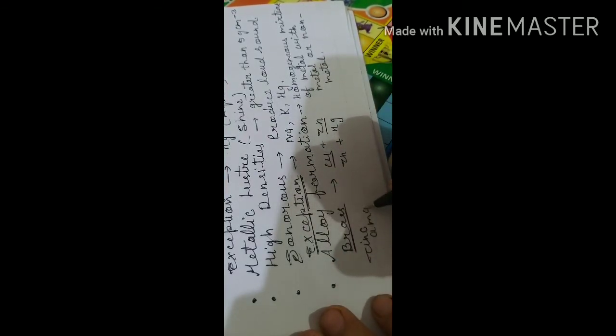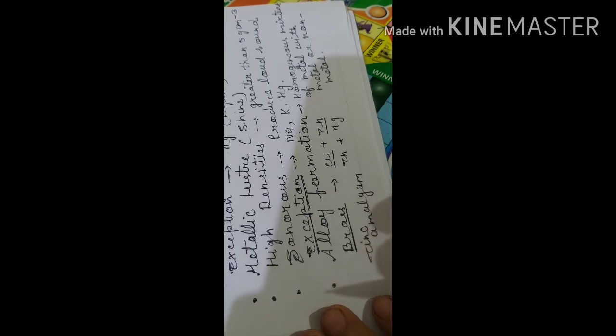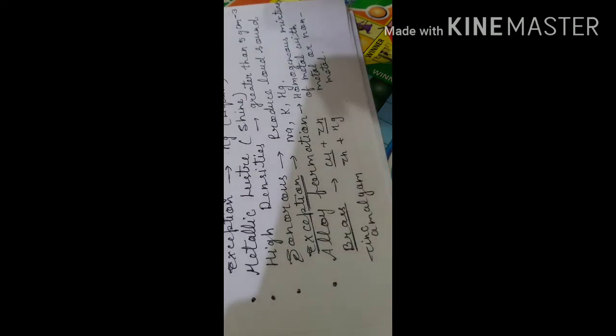Any alloy of mercury is known as an amalgam. If specific metals are mixed with another metal, their properties are improved and they become useful to us. So these are the important physical properties that I have discussed with you.